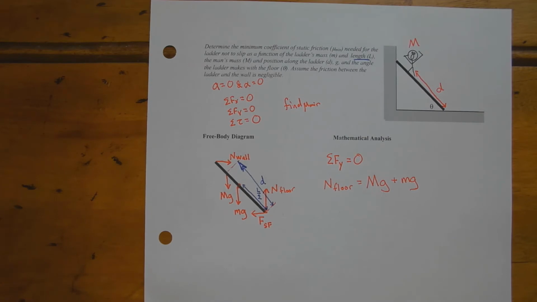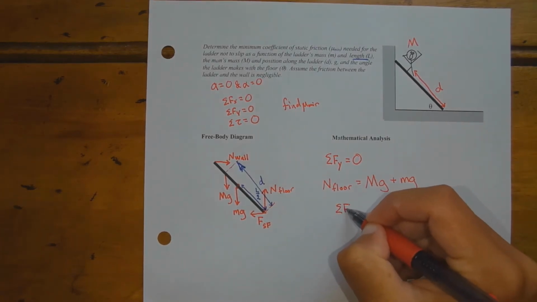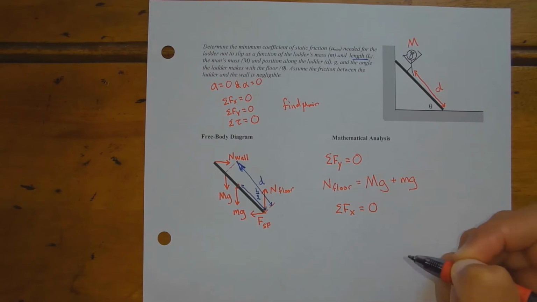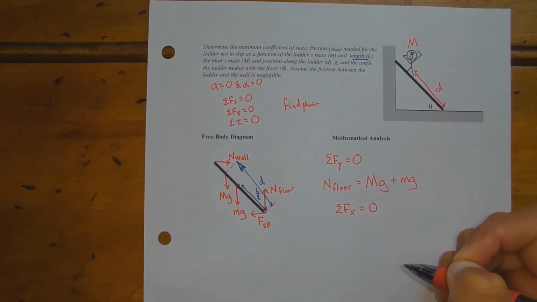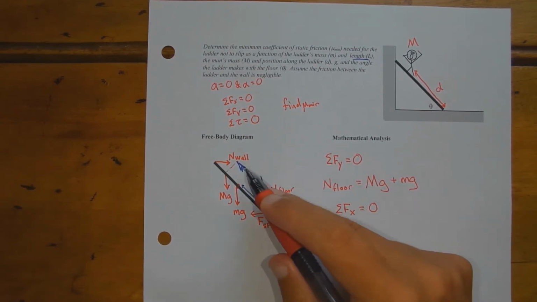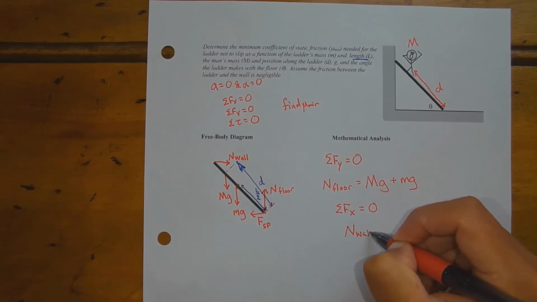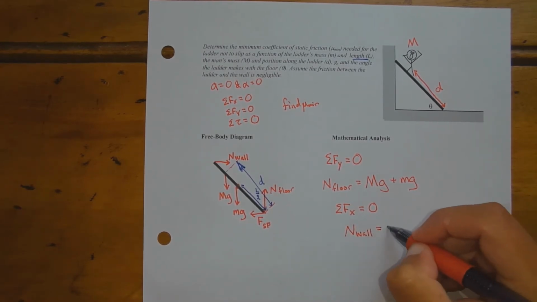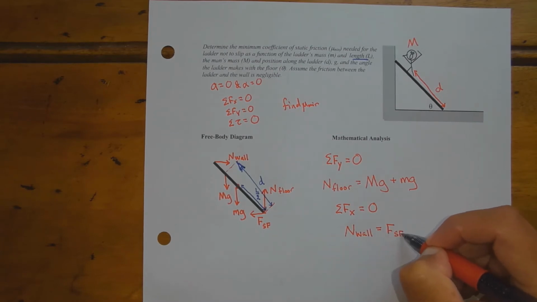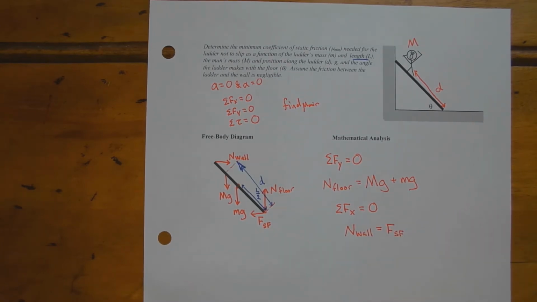Now I can look at the sum of the forces in the x direction, which is equal to 0, which means the leftward forces are equal to the rightward forces. I only have one force acting to the right and one force acting to the left, so the normal force from the wall must be equal to the force of static friction.